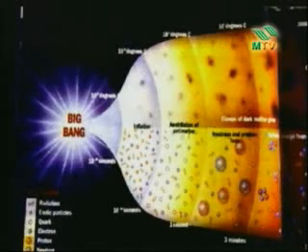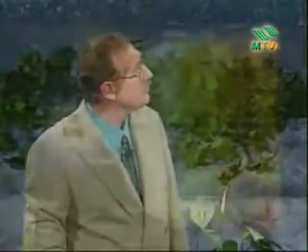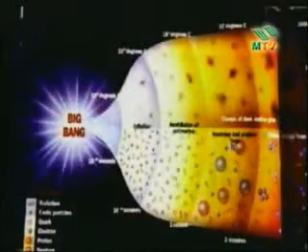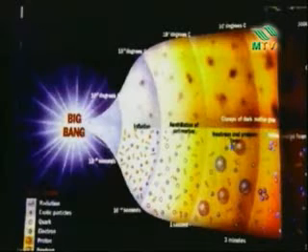There was no matter, there was nothing. There was just a huge burst of energy and a massive explosion, tremendous heat, and then as it expanded, it cooled, and eventually the first particles started forming.